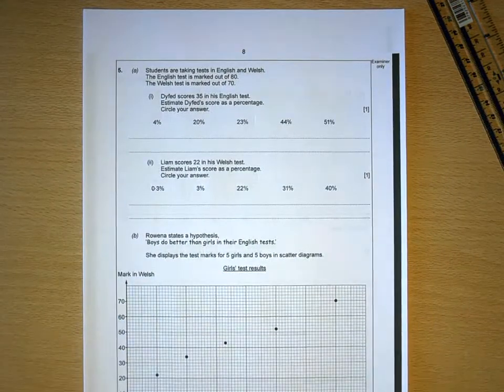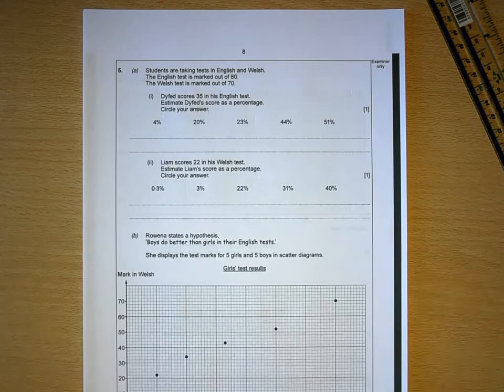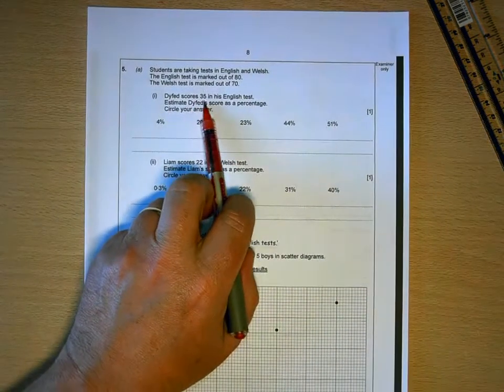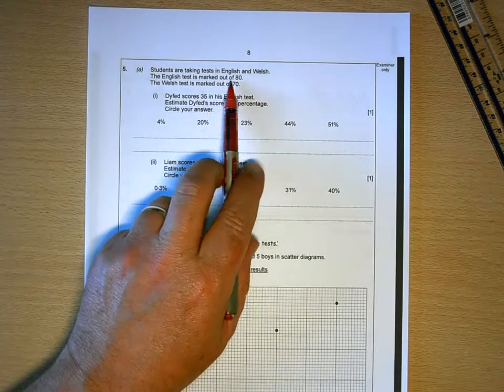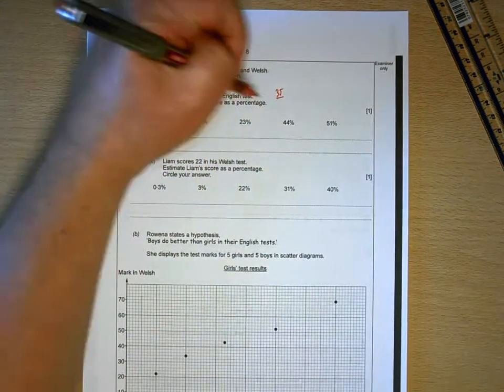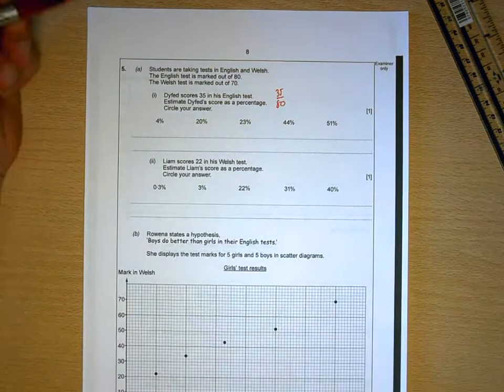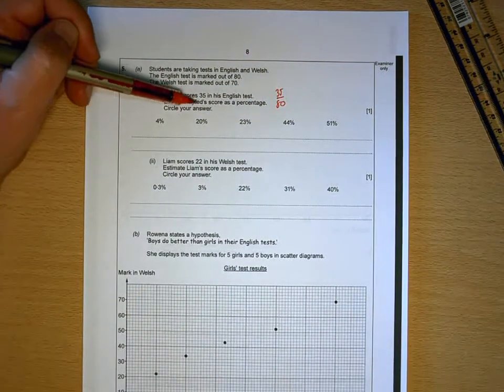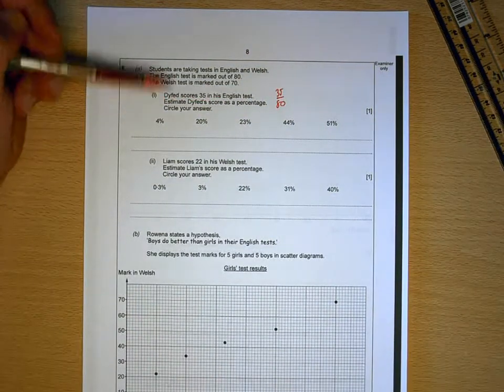Question 5. Students are taking tests in English and Welsh. The English test is marked out of 80. The Welsh test is marked out of 70. David scores 35 in his English test. So he scored 35 out of 80. Estimate David's score as a percentage.